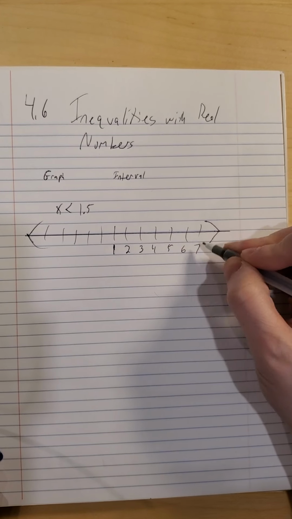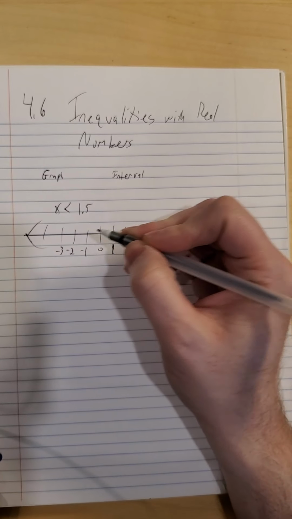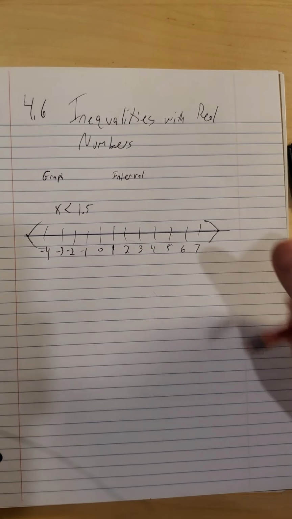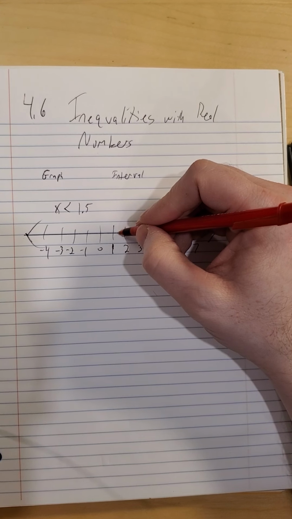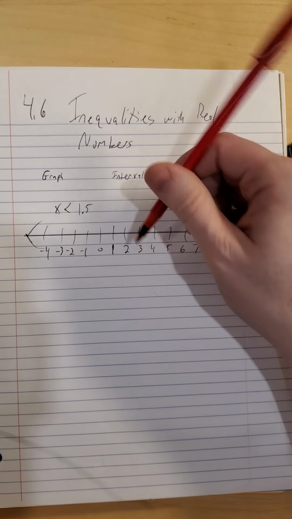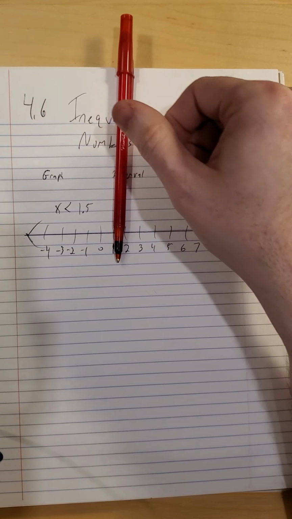And then we'll just go a few in either direction. So 1 5/10, as I mentioned, is between 1 and 2 on the real number line. So our border is about here where I'm dropping the pen.